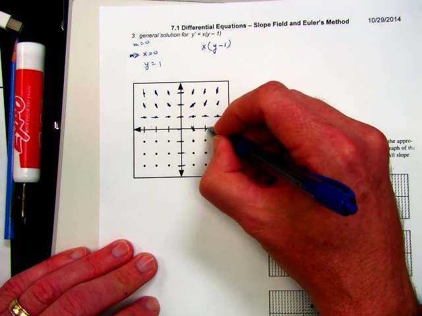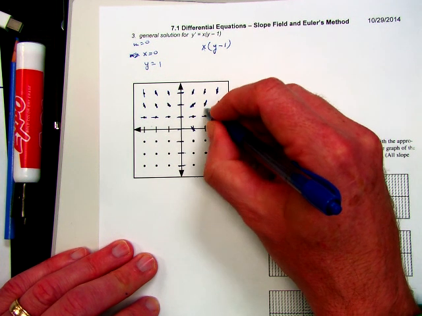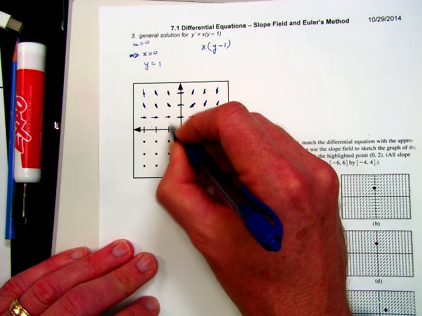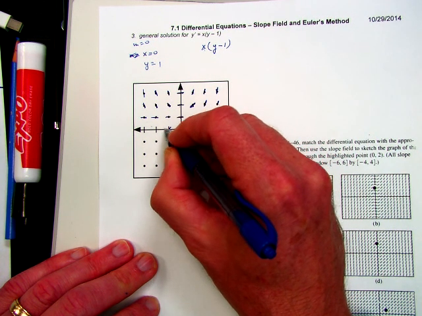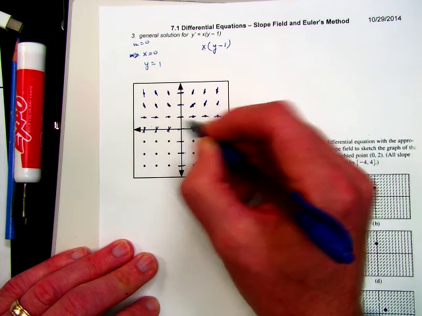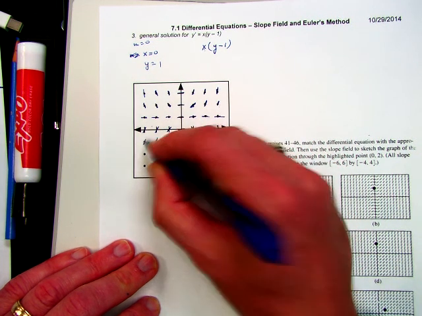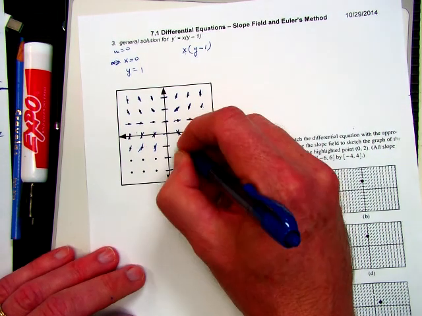Sure enough, we have the same values as this one up there. So if this was flat, this was 1, so it's going to look like this and keep getting steeper. Same thing, this one is the same as that one. So you start seeing there are some numerical patterns that go on.